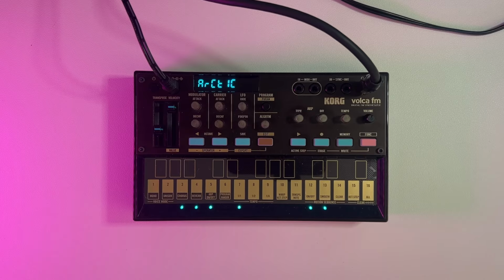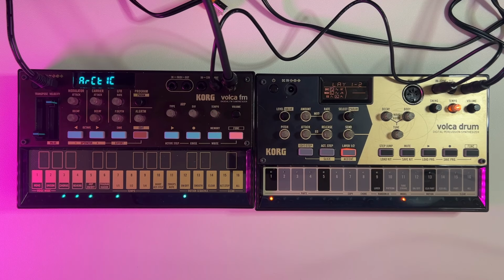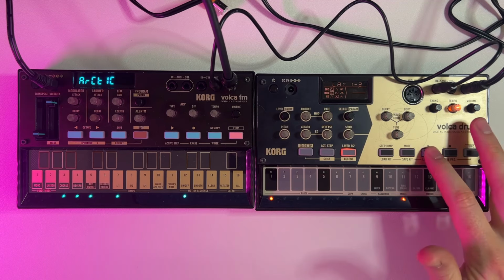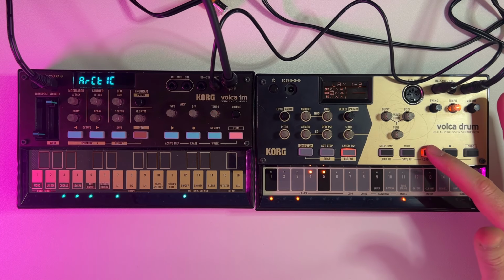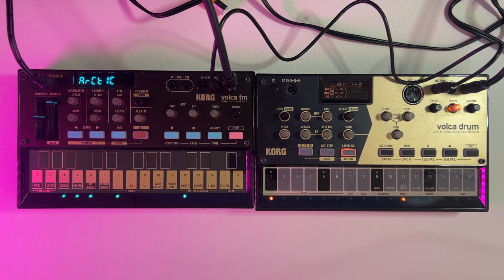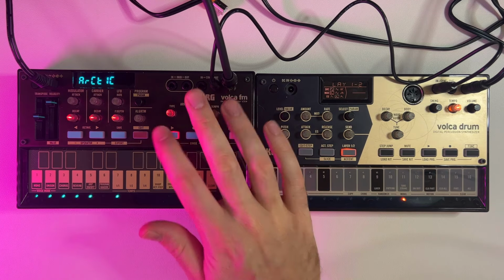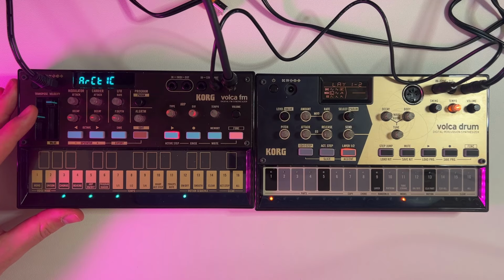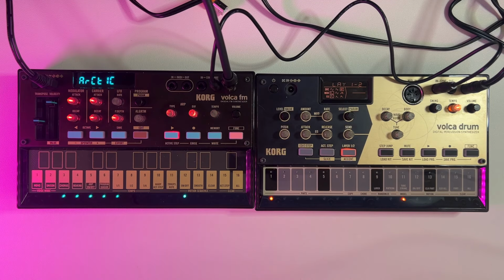Let's mess with time itself. For this part, I brought on my trusty Korg Volca Drum, which I've got synced up to the Volca FM. It's just playing a basic four on the floor beat. Also, I didn't really love the motion sequencing that I had recorded earlier, so I took some time off camera to record a different one. Here's how that sounds. Okay, with that out of the way, let's get to active step.